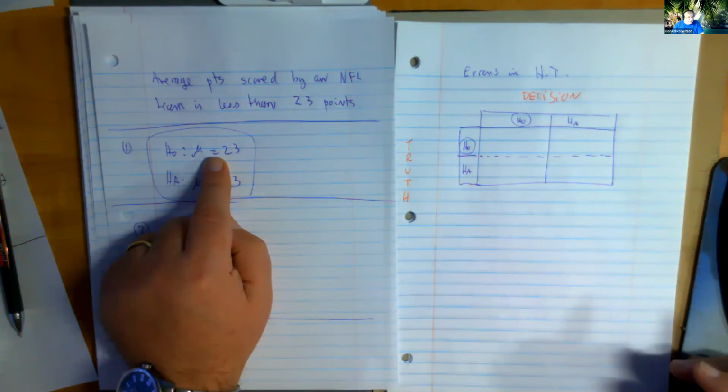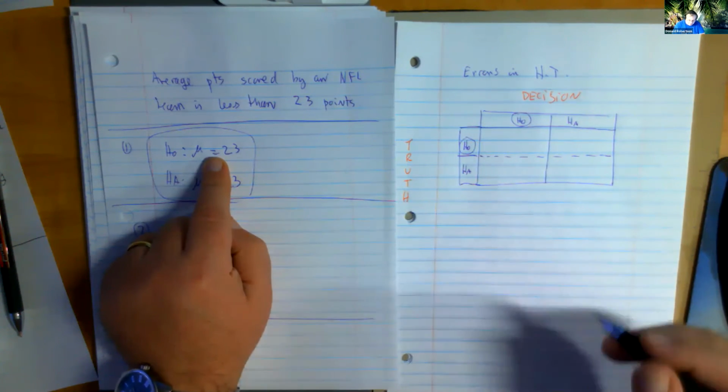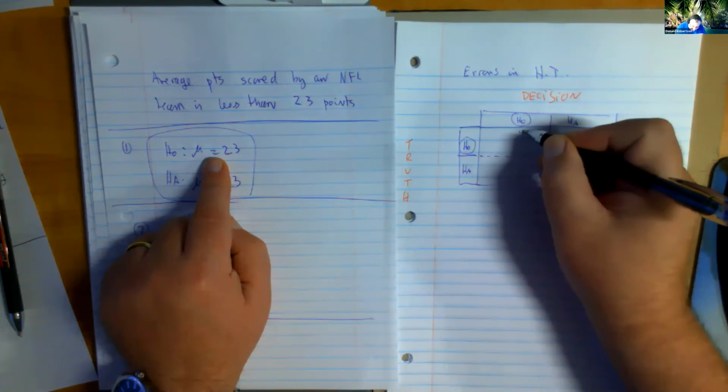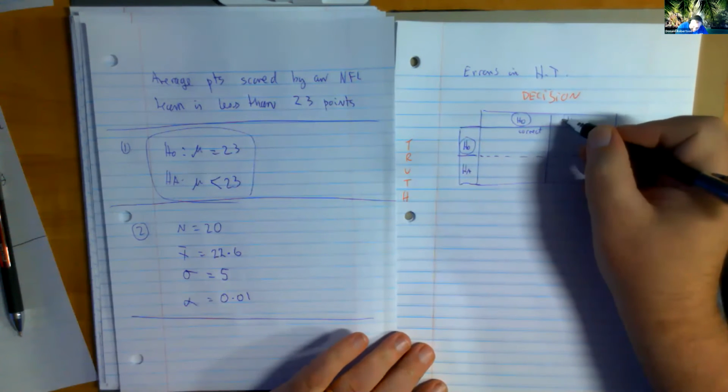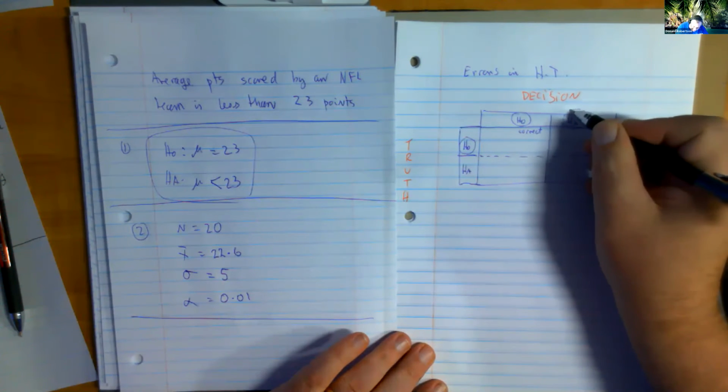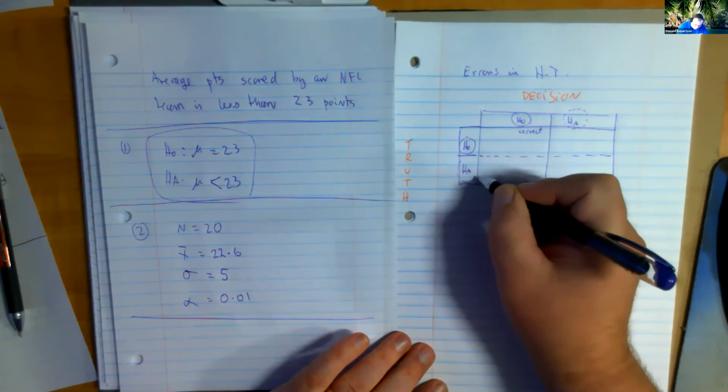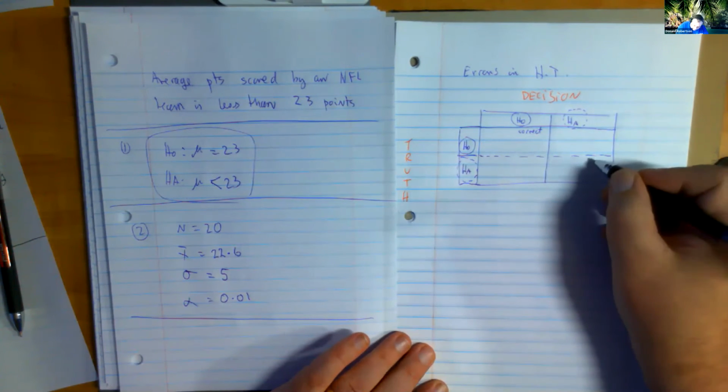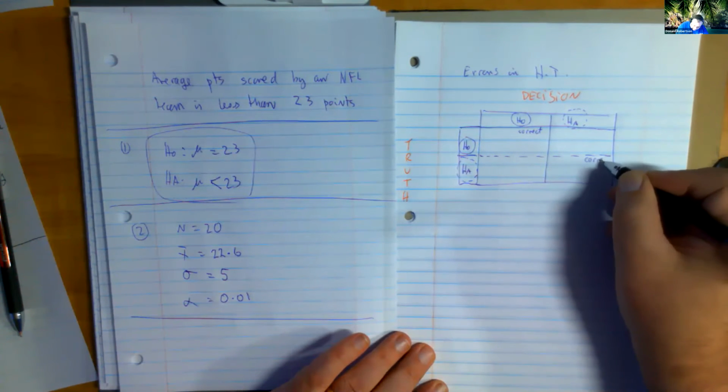That's good news, right? We got it right. So I'll put in the word correct. We got it correct here. Now, couldn't we say the alternate was true and the truth was you were right? Wouldn't that also be an example of being correct?